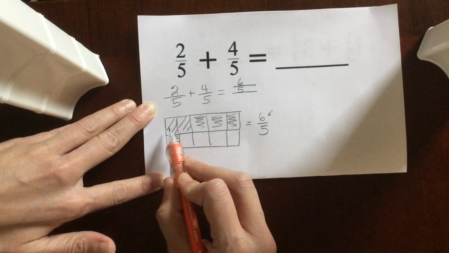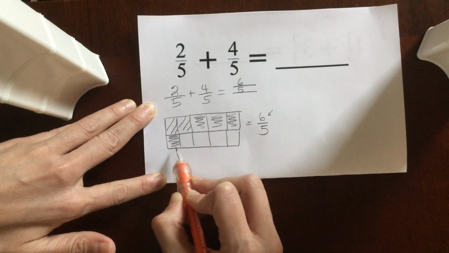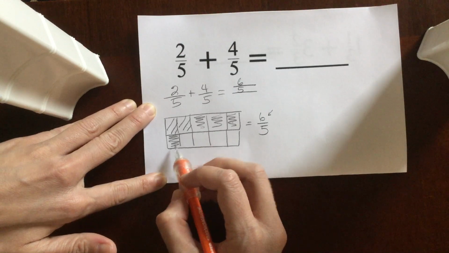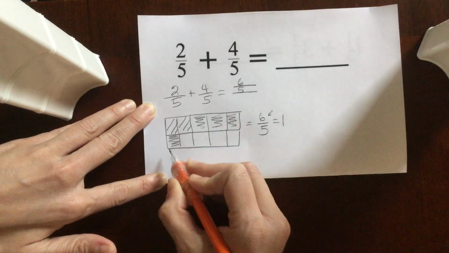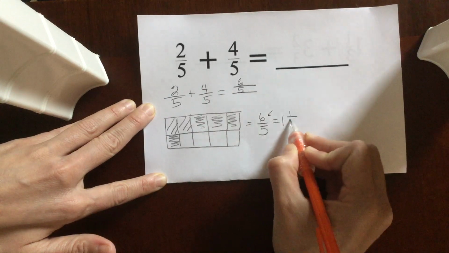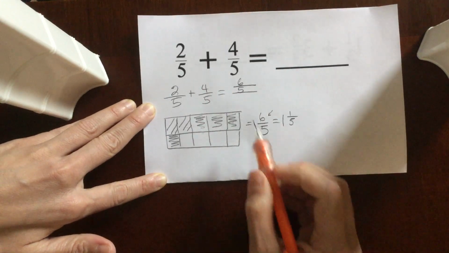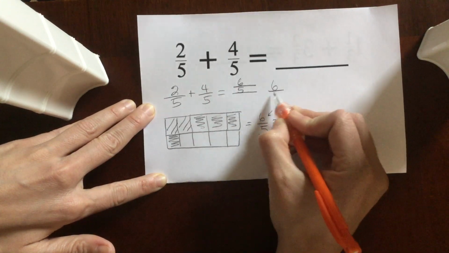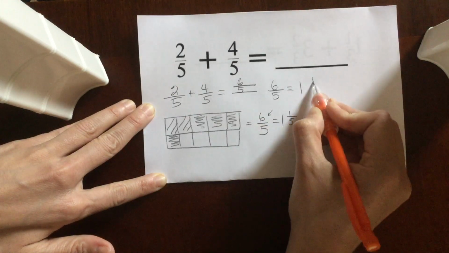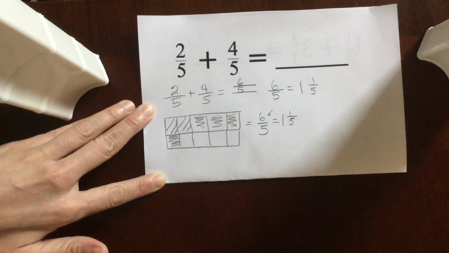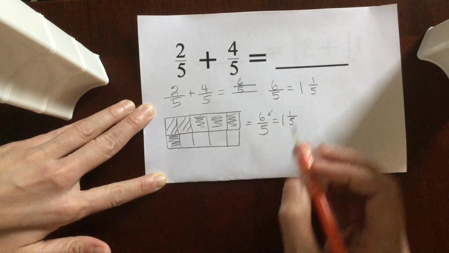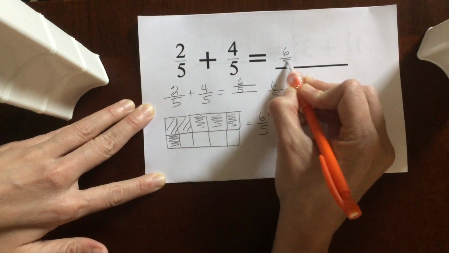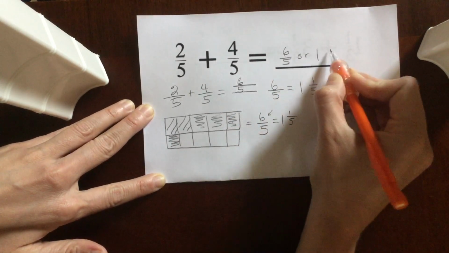You can see it's more than 1. It's 1 whole and a little bit over here, which we can change into 1 whole, and then what's shaded here, 1 and 1/5. So 6/5 is the same as 1 and 1/5. So that would be the answer to this question. You could say 6/5 or 1 and 1/5.